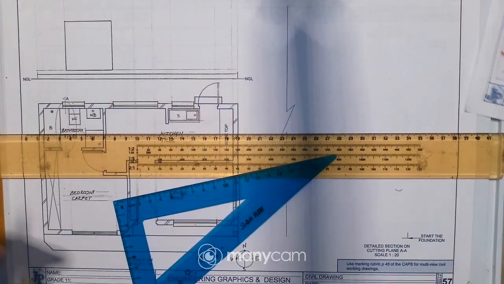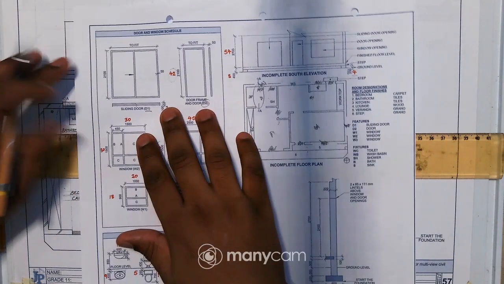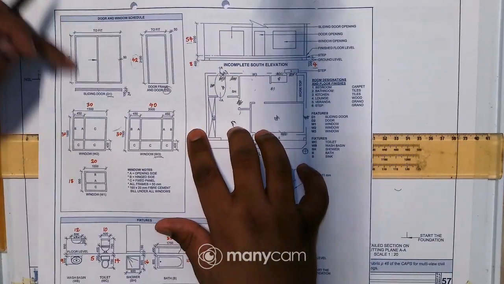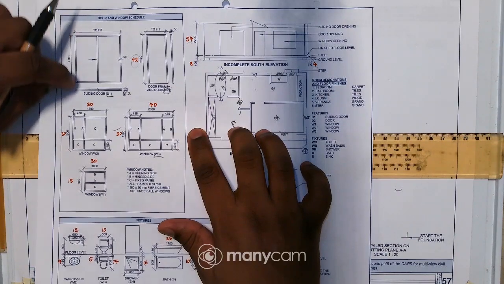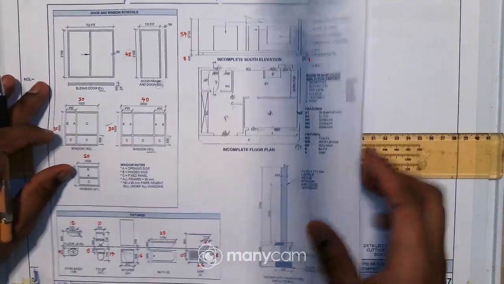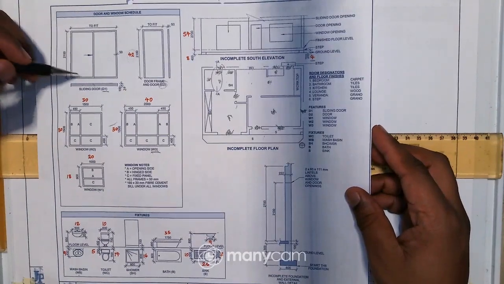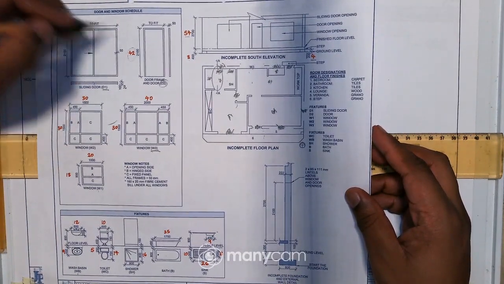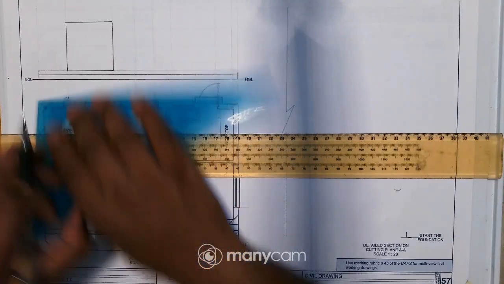Now remember, I have to draw the sliding door exactly as it is here from the view, right? As you can see, I have some lines inside the rectangle. So we are given that the thickness of the frame is 50. So I'll measure 1 all around.